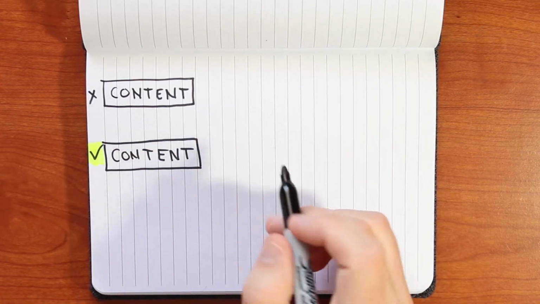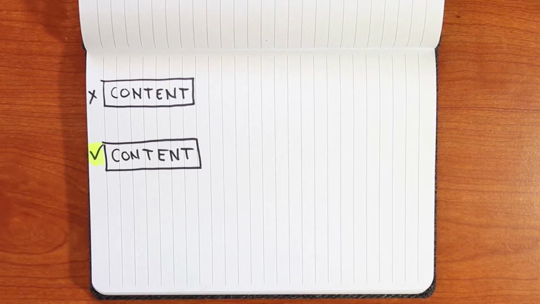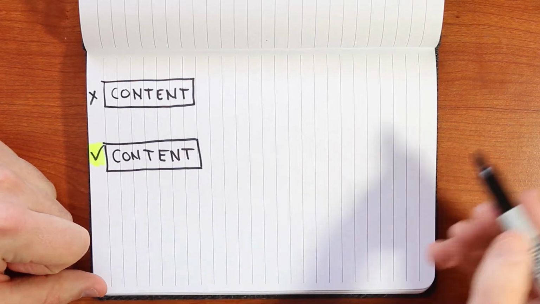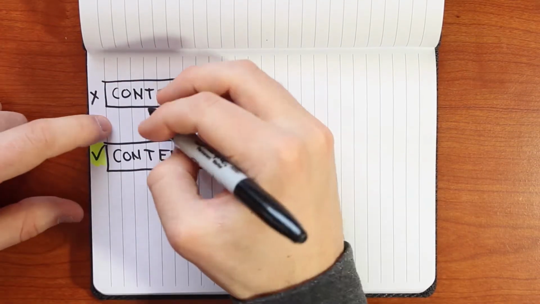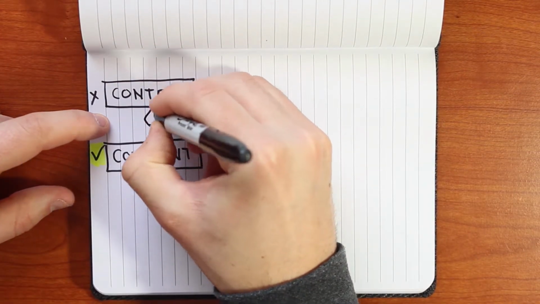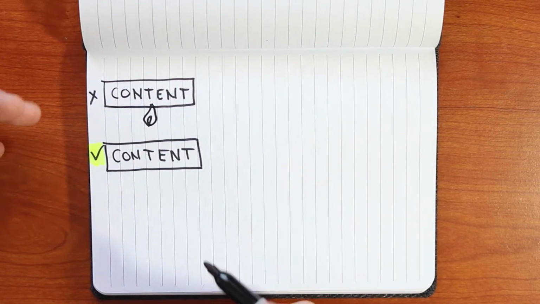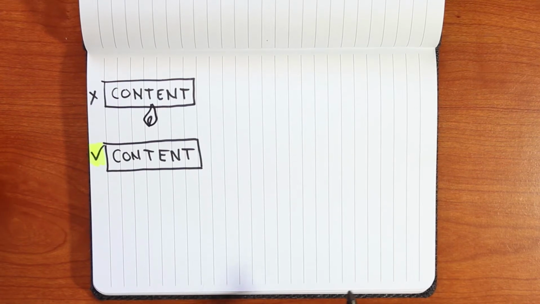The first thing I'm going to show you is what a lot of businesses currently do. They have a piece of content, a blog or a video, and they try and get their audience to view it, right? So that audience watches it and they're interested in it, right? This is supposed to be a flame. So this is representing that they're gaining value from it, they're warming up to your brand.